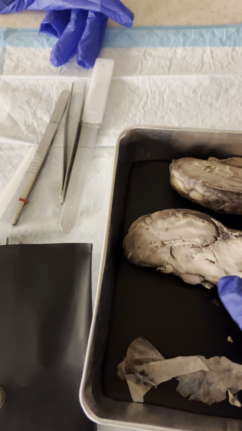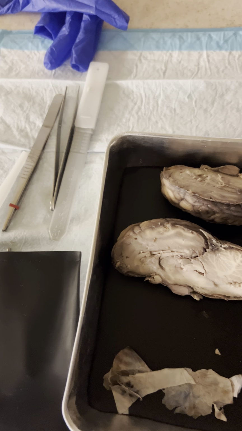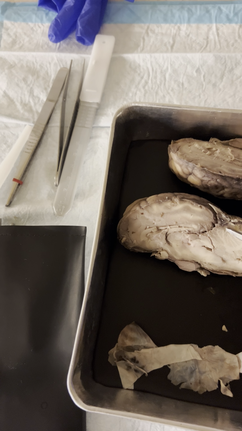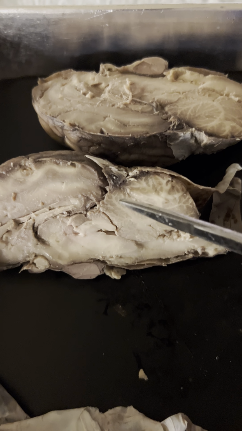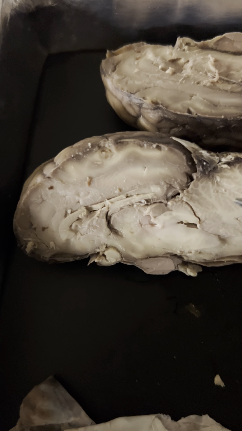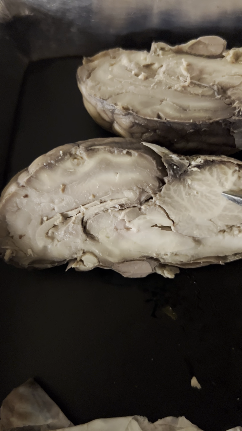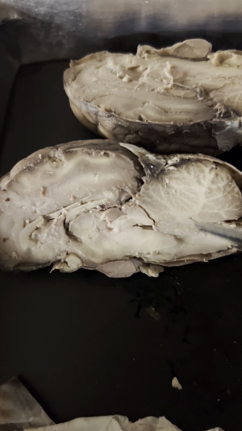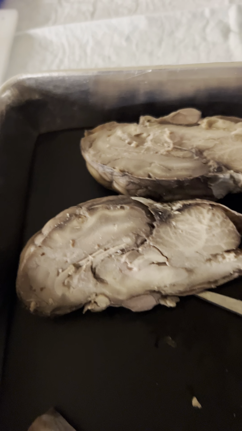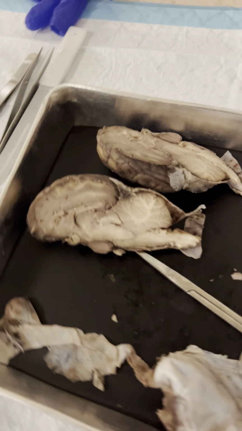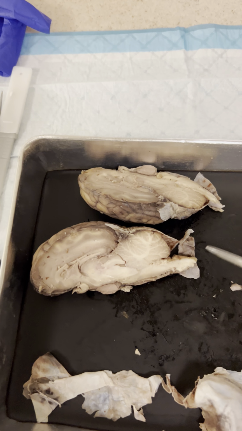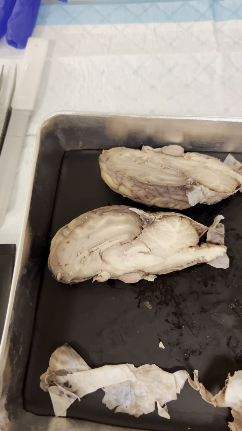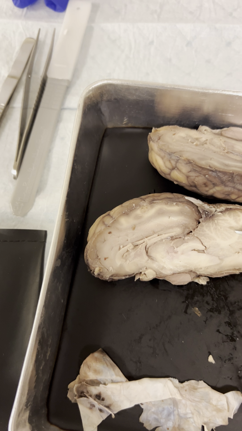While I'm talking about the cerebellum, I'm going to show you the grayer parts. The cerebellum has gray matter, and then the white parts, including this tree-like area, are called the arbor vitae. The arbor vitae looks like a tree, and it is made of white matter.